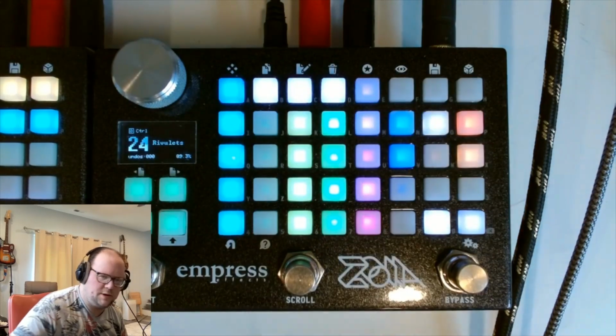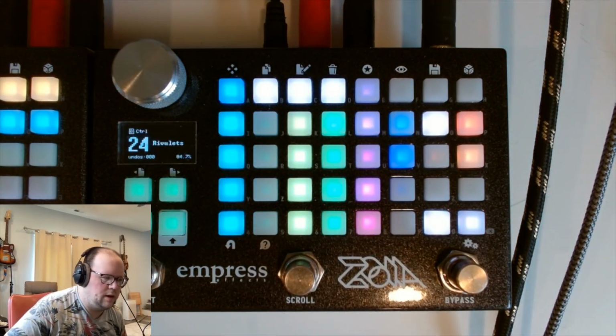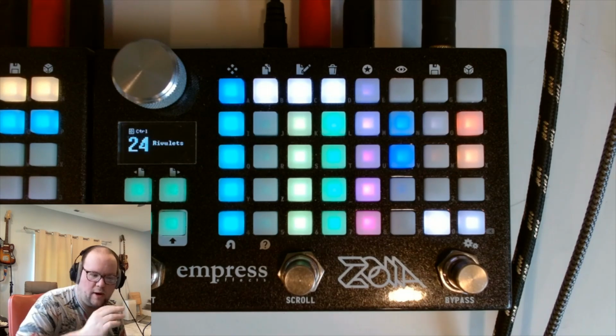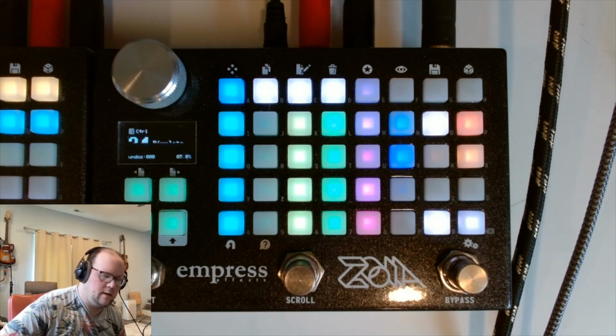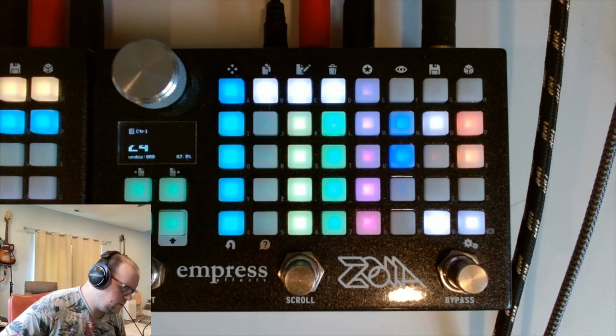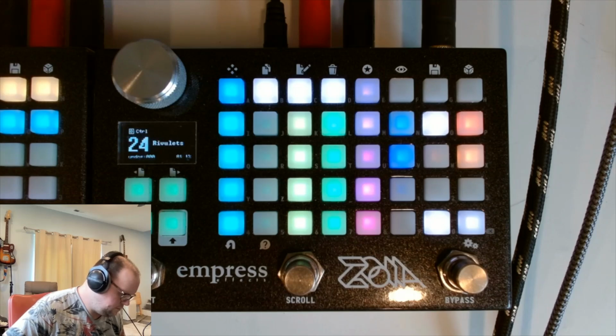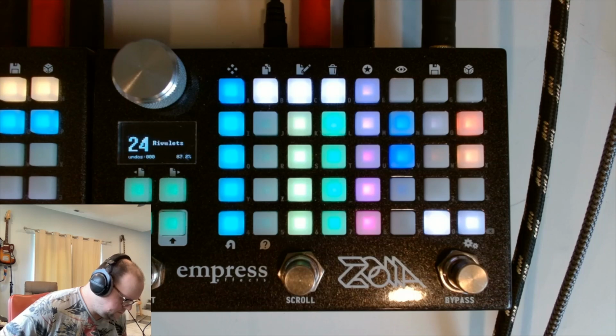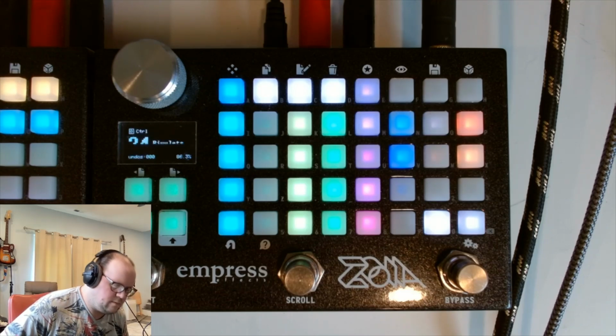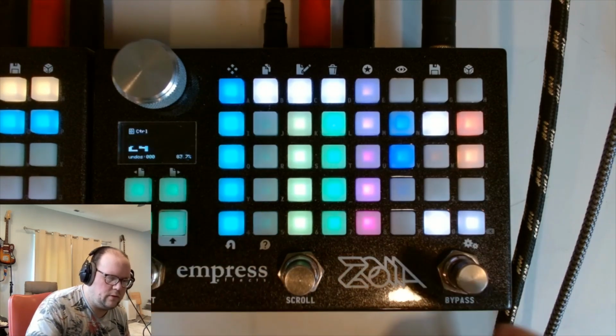You won't hear much of my dry signal at this point, but it'll cut through sometimes very abruptly because there's no fade applied. So that can get pretty wild.